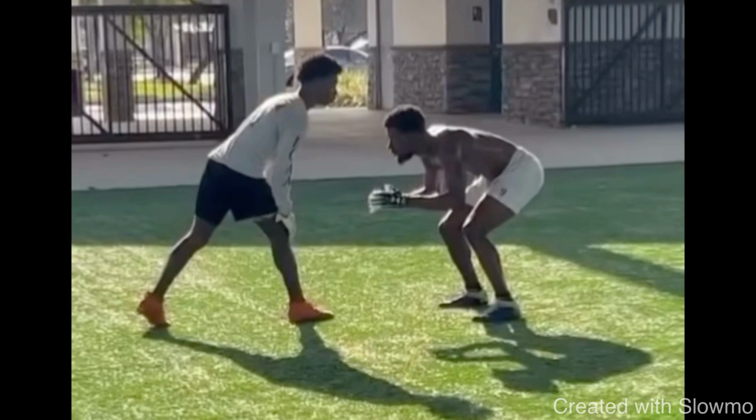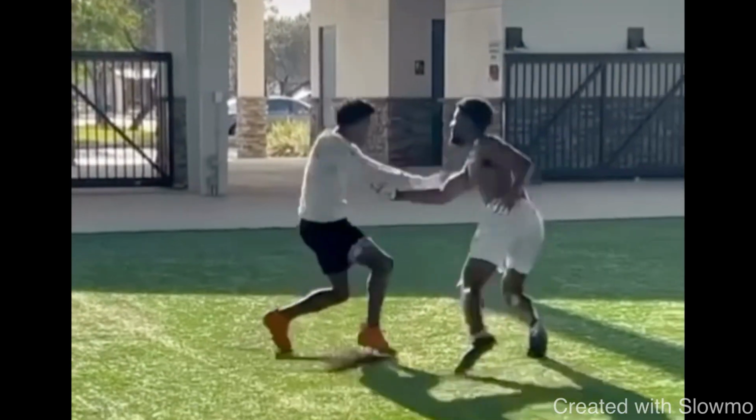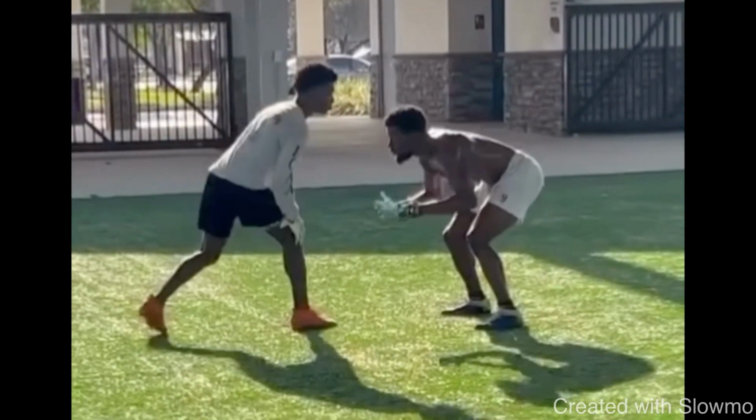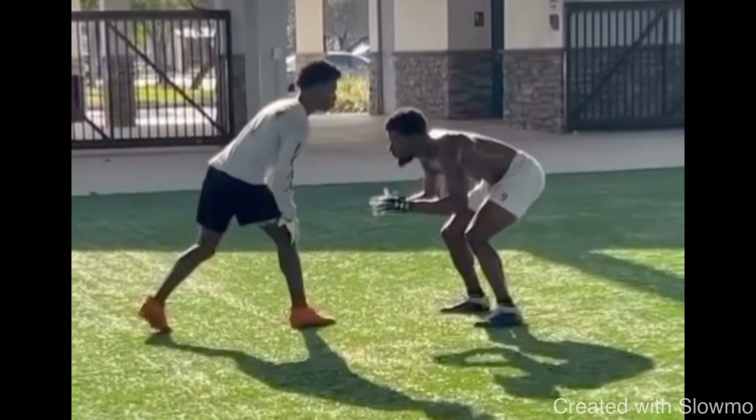So I'm going to play at full speed one more time. What do you think he did wrong right here? So you guys can go ahead and pause the video and think about your answer. So what do you think this wide receiver did wrong? Go ahead and pause the video. All right, let's break this thing down.